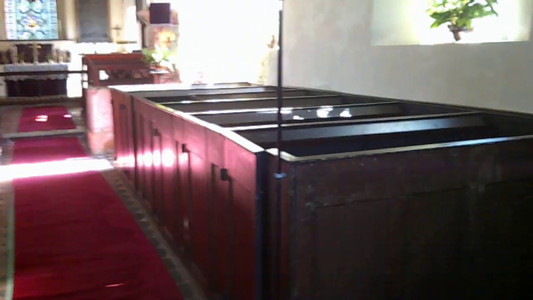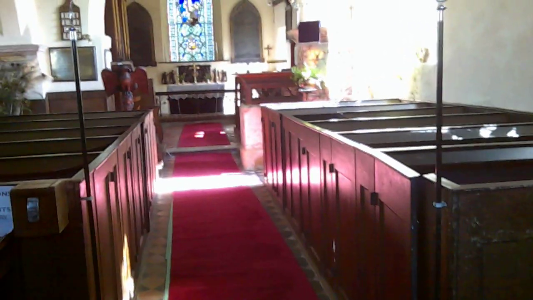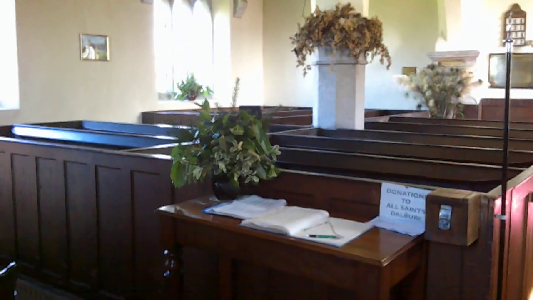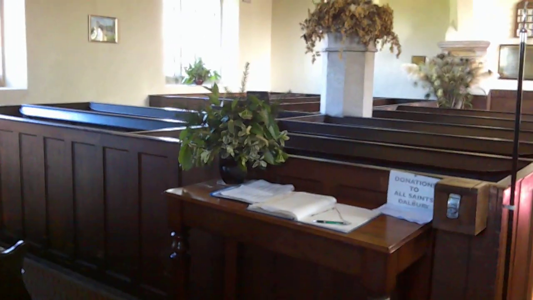There are, as you can see, also box pews, lots and lots of box pews, a full set in fact. And we'll see as we go around how they're arranged. We've got here at the back, this is a nice example of a big family box pew. You can see inside you've got seating on three sides. Up at the back here, this is where the church wardens would have sat.